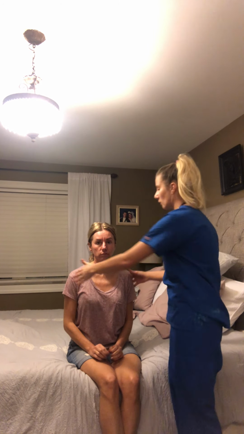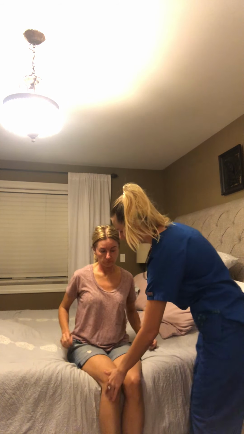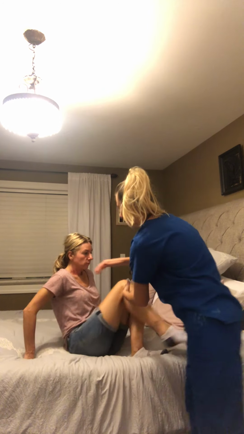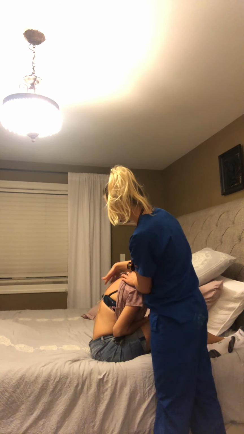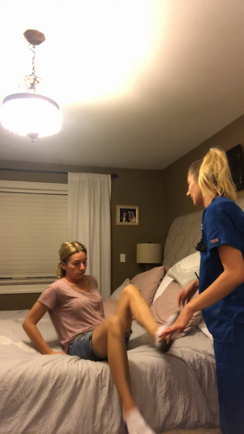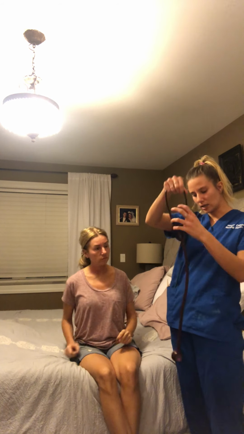And then we're going to go to the posterior side. So just turn a little bit this way. Yeah, I just want to look at your back. And then I'm going to do the same thing on the back. So again, noting skin color, any abnormalities, lesions, macules, papules. So then back to the front. Sorry. I'm going to auscultate our lungs now.